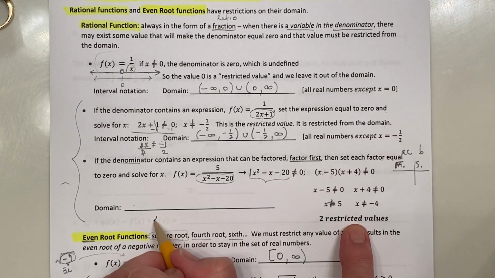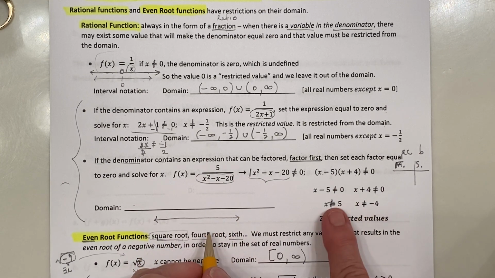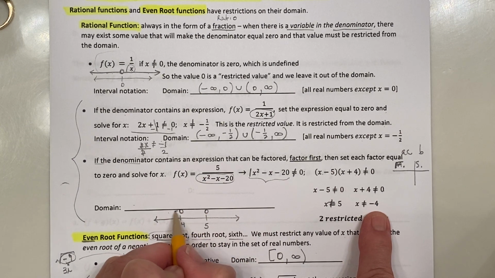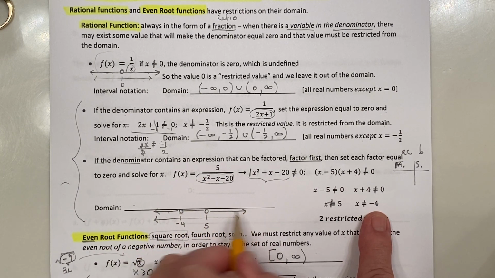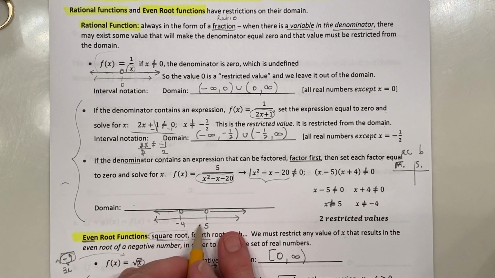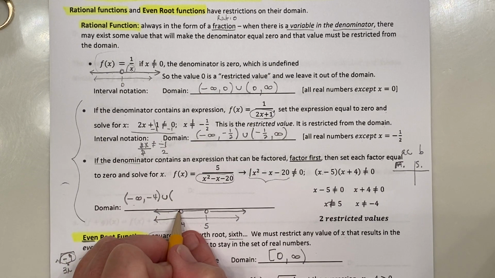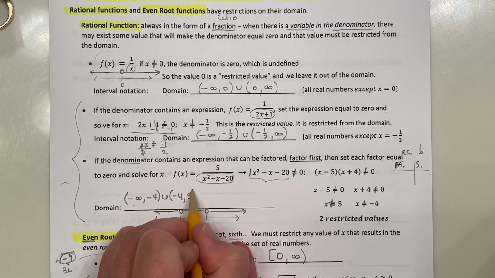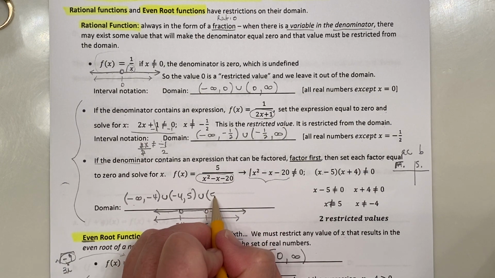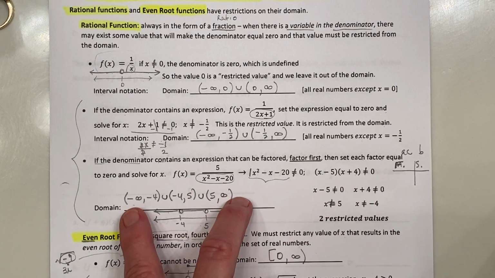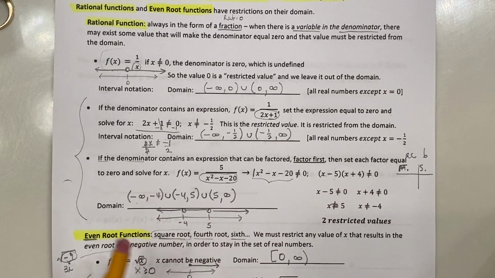Two restricted x values. It might be helpful to put these restricted x values in order on a number line, excluding them with open circles, and then filling in the other places. So it helps me go right to domain. Negative infinity to negative 4, union, negative 4 to 5, union, and then 5 on to infinity. Rational functions: look at the denominator, set it not equal to 0, find your restricted x values, and remove them from negative infinity to positive infinity.